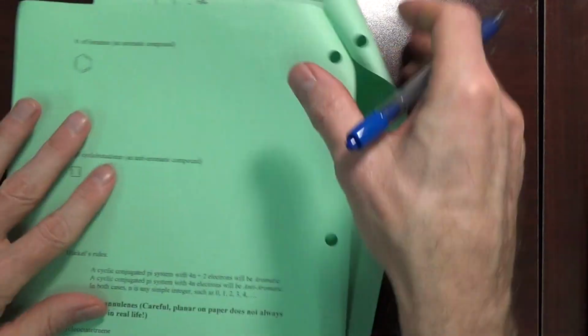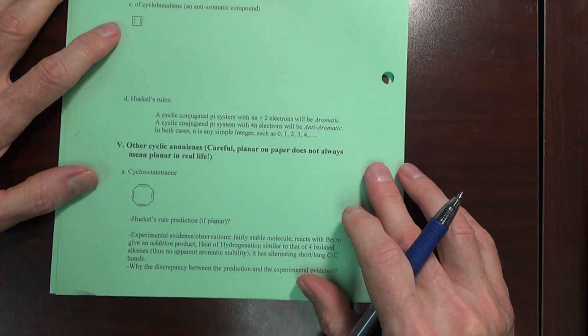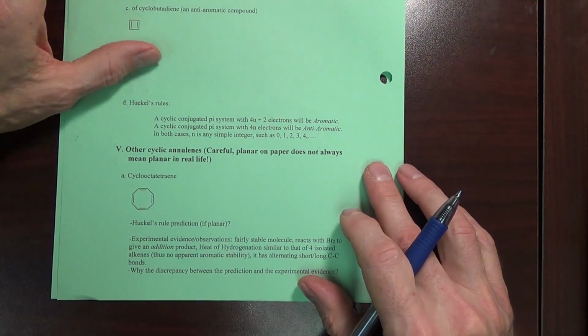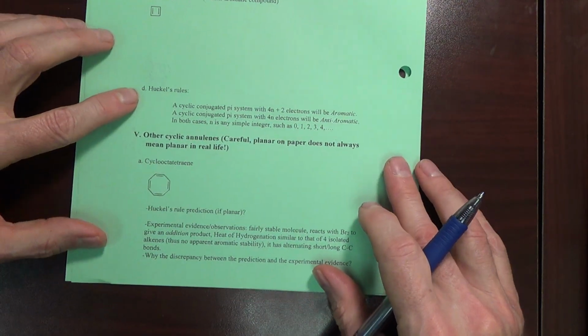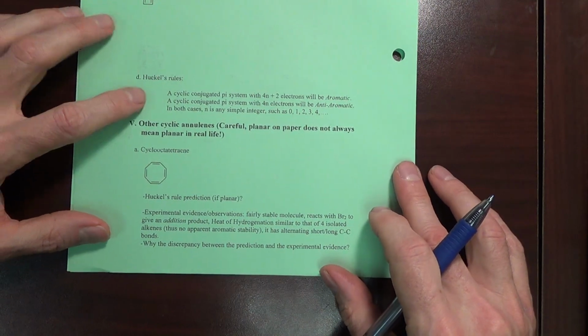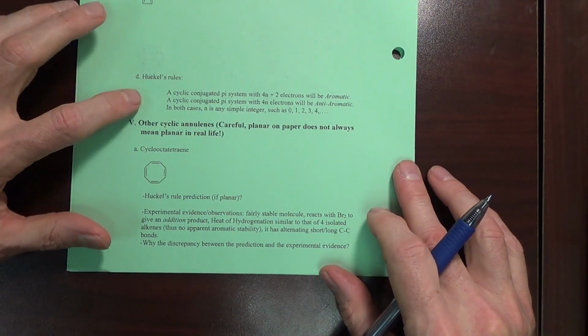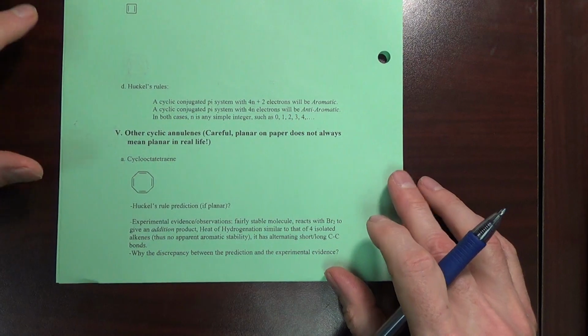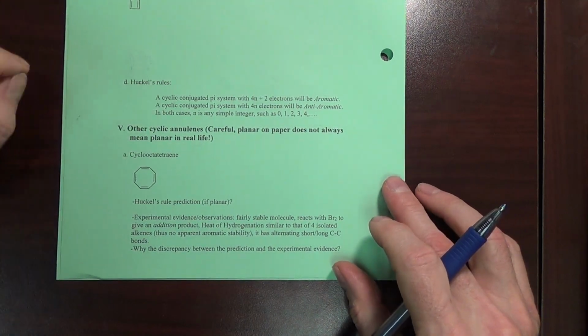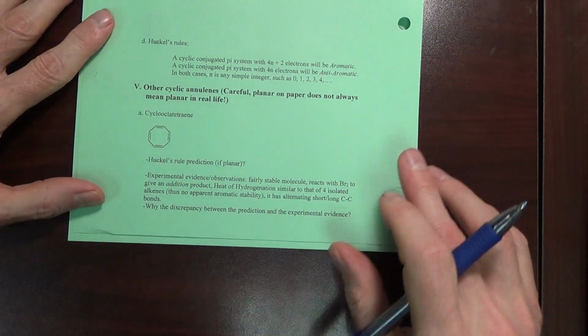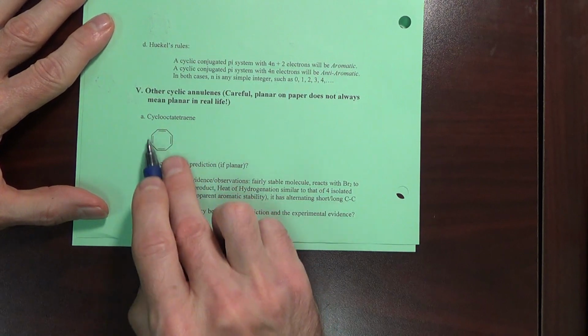Then we'll do an MO diagram of benzene. Then of cyclobutadiene. And we'll make comparison. We'll come up with some rules. Remember Huckel? He actually observed these rules and kind of clarified them. Then we'll move into other size rings.